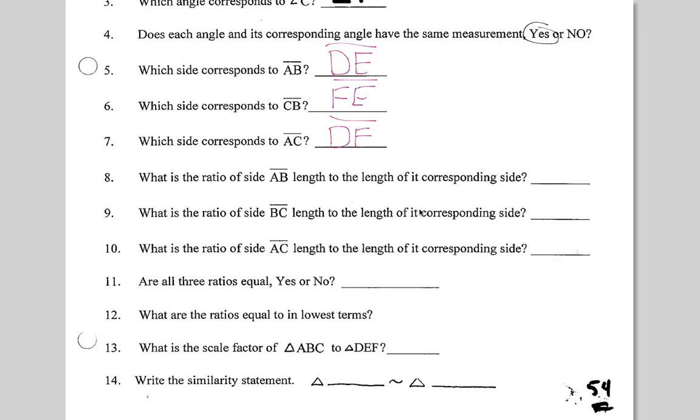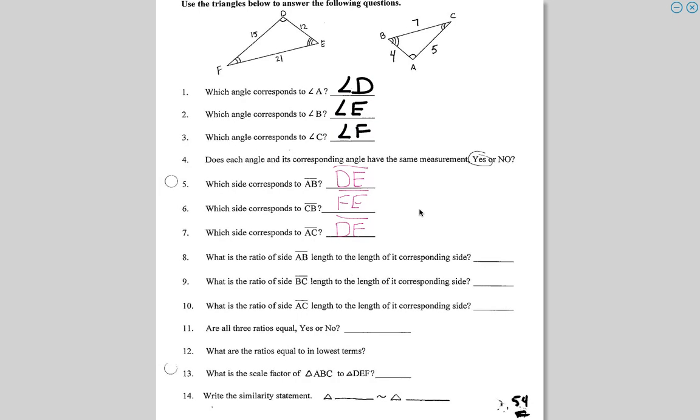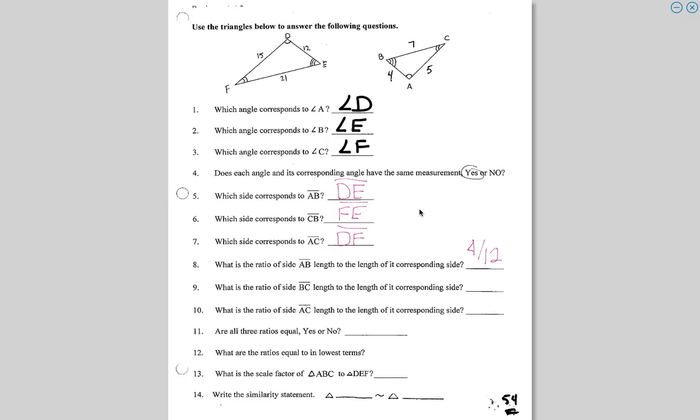Number 8, what is the ratio of side AB length to its corresponding side? So we know AB goes with DE. AB is 4, and DE is 12. So there's the ratio. BC is 7, and that goes with FE, which is 21. AC is 5.